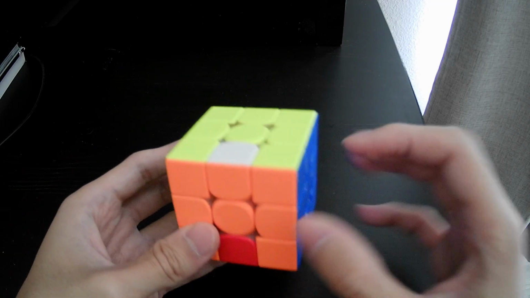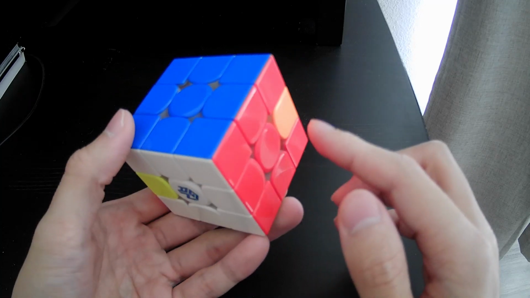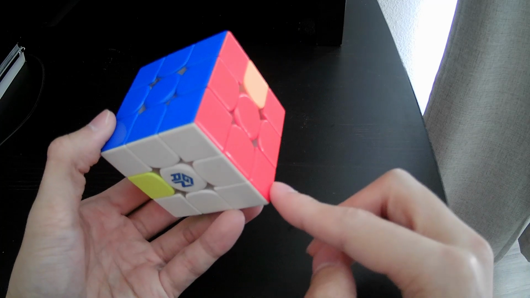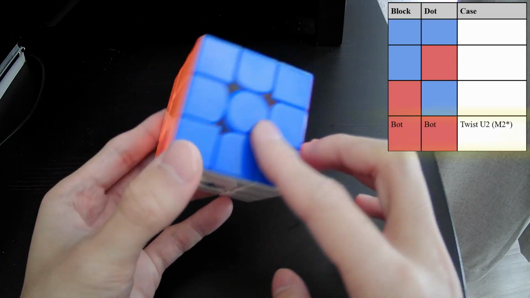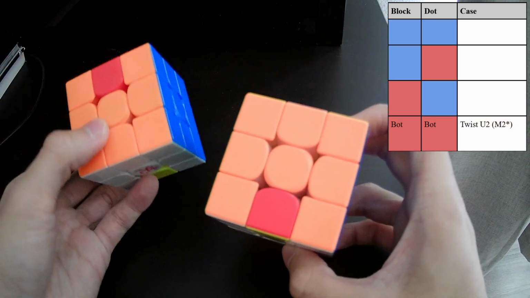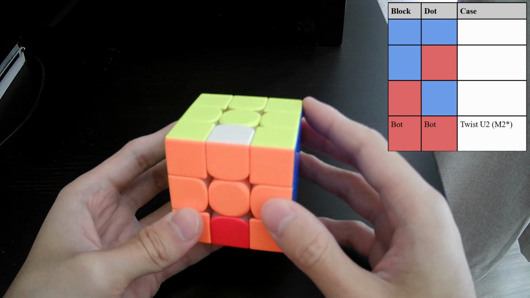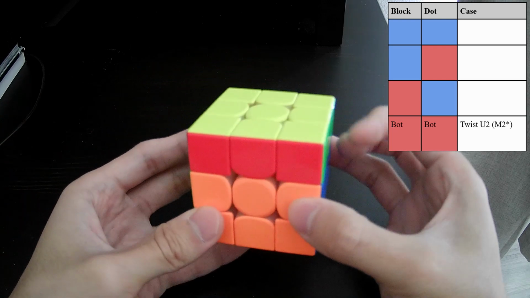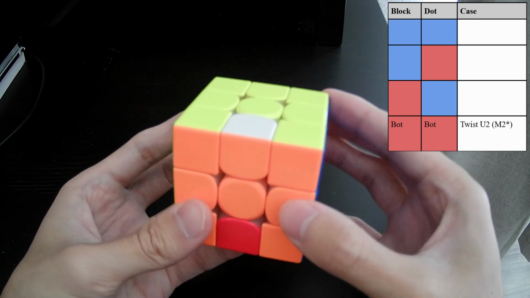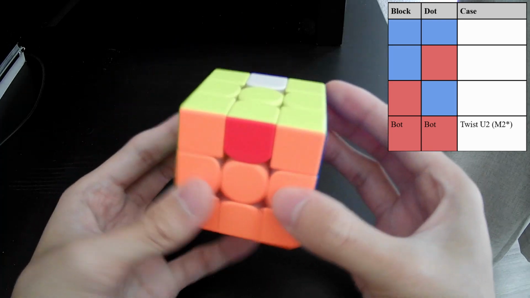Now let's go back to the positions of the chunks. When you get a 4C cycle, look around the cube and determine where the block and the dot are located. The first case is when a dot and a block are both on the bottom 2 chunks like this. Now the dot can be in the front, or the dot can be in the back. What we're going to do for this case is to twist the side of the dot and then a U2. So for example, if the dot is in the front, we're going to do a twist from the front. And if the dot is in the back, we're going to do a twist from the back.